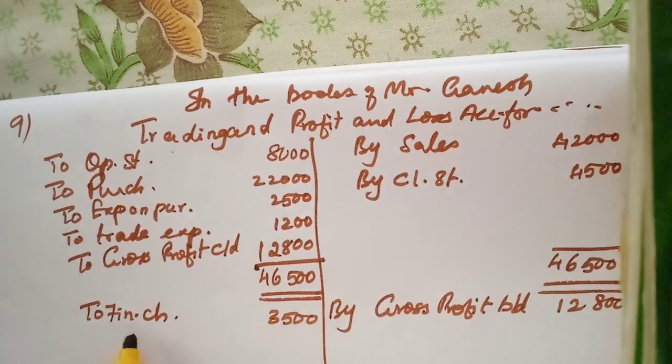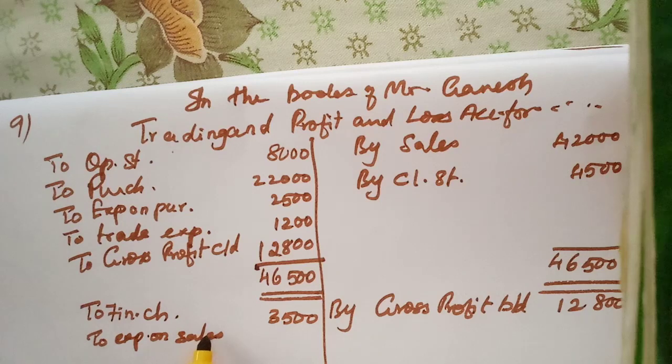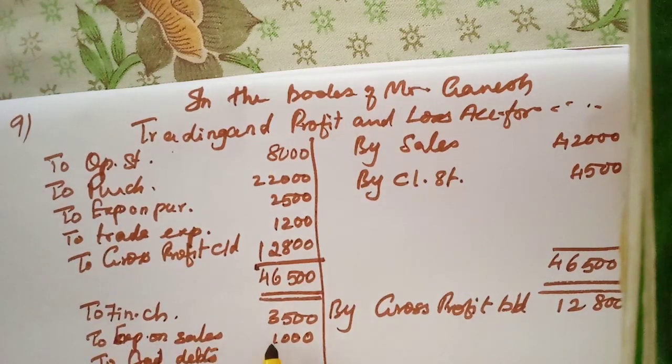Then expenses on sale, 1,000. Bad debts, first letter capital letter. Okay, bad debts 1,200.